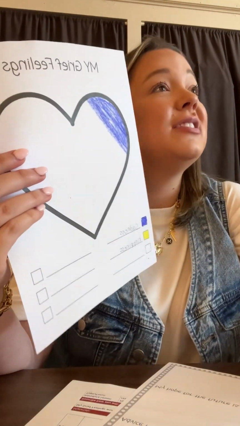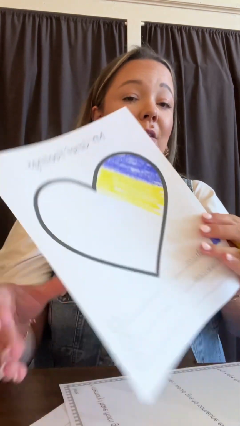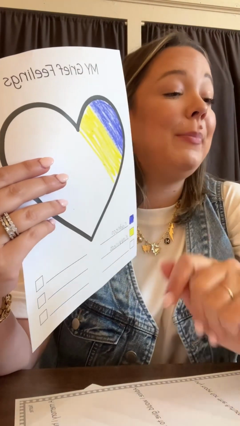Because although there is a lot of sadness in grief, there is also some happy moments. So then we're going to do the same thing. We're going to color the next section of our heart with happy. Okay, now just like we just did, who can tell me some words, some feelings that go along with happy?